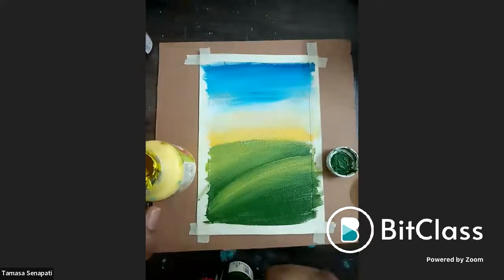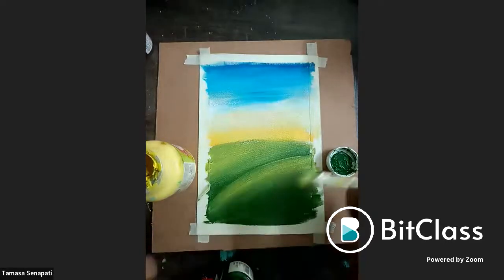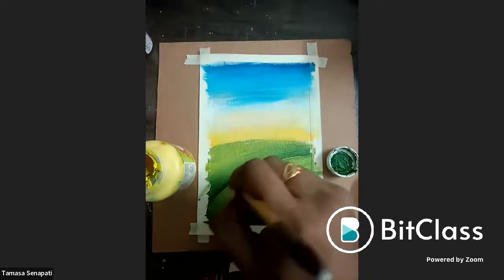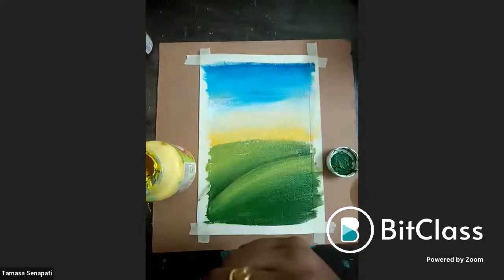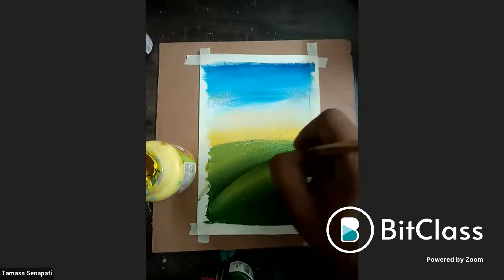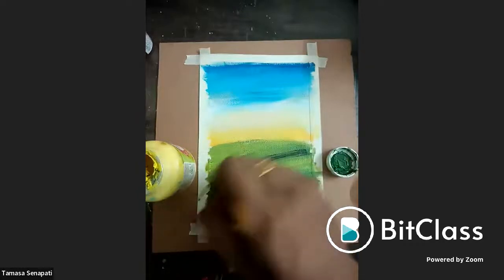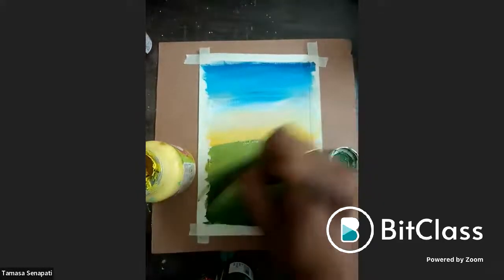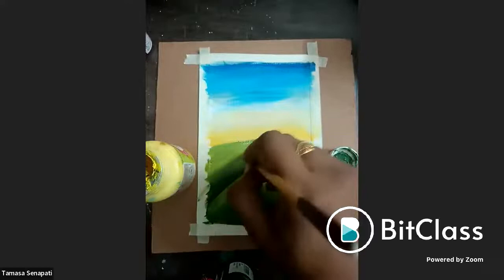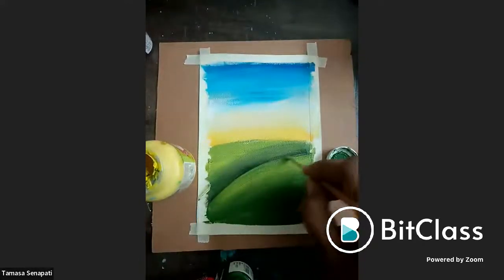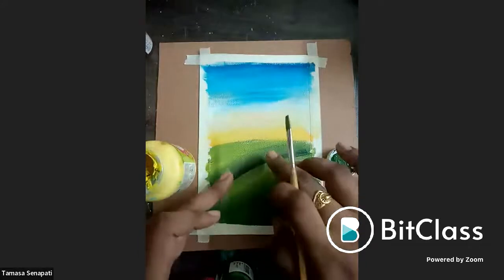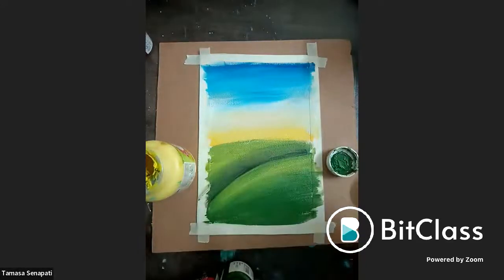Now I'm going to take a very small amount of black tone, because black is a very dark tone and we don't want more black here. So just take a very small amount of black that you can easily handle. Then rub towards the upside. Some land portions are up, some portions are down. Like this portion is up, this portion is down, then again this portion is up.